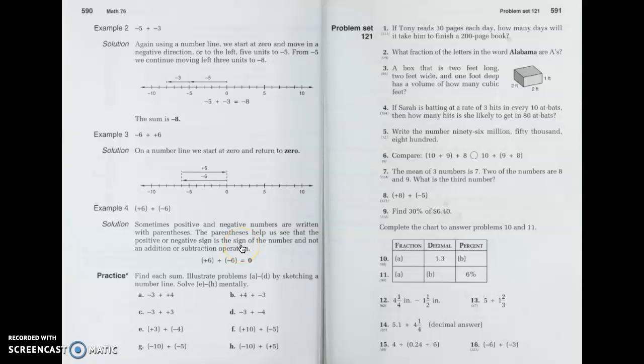You have a couple more examples on your page. You have example 5, which is find the opposite of each number. And we talked about how the opposite of a number is on the opposite side of 0 on the number line. So if you have negative 7, the opposite would be positive 7. If you have positive 10, the opposite would be negative 10. It is on the opposite side of 0, the same distance from 0.